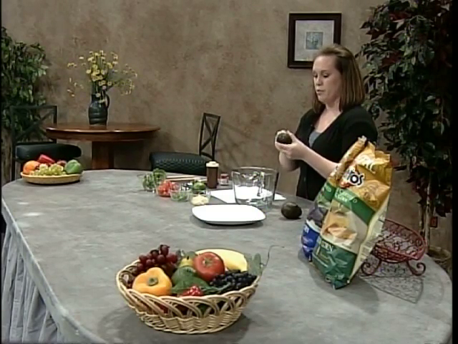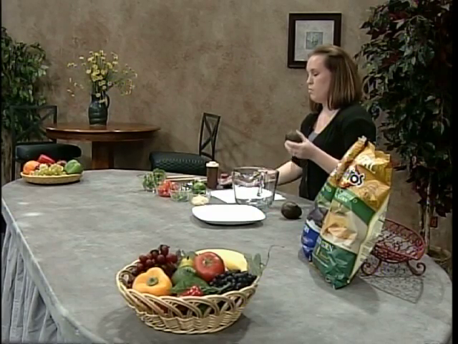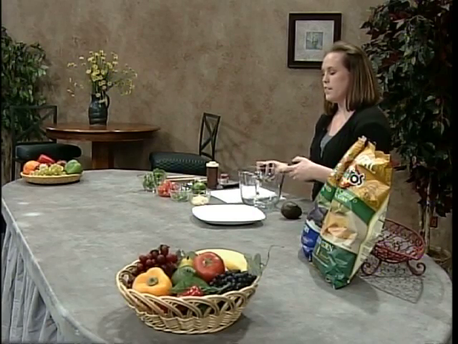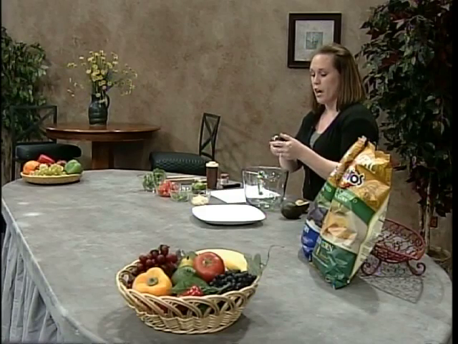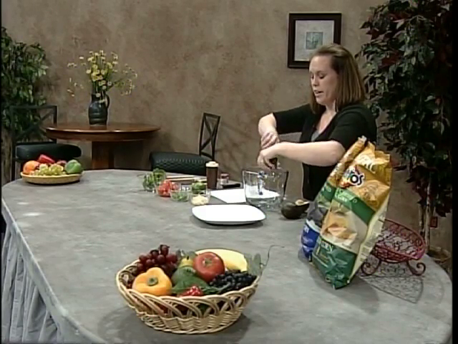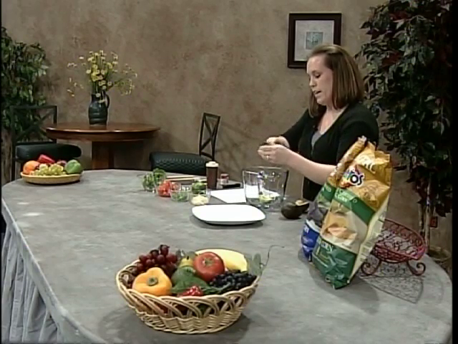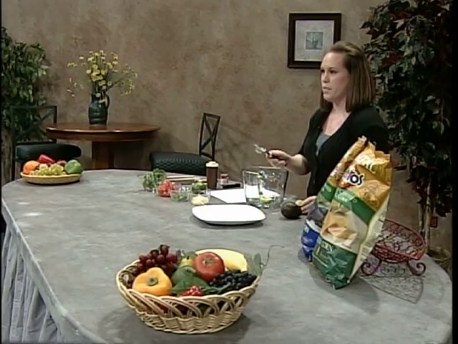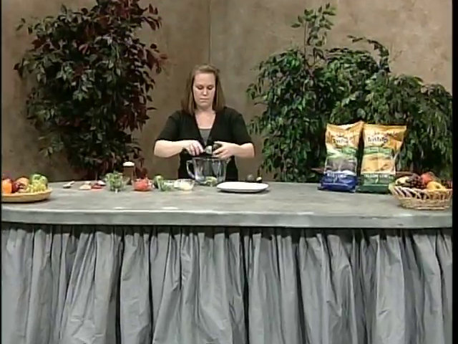When you pick avocados out of the store, you want to make sure you get them fairly ripe. To make sure they're ripe, give it a little squeeze and make sure it gives when you squeeze it. If it gives, it's fairly ripe. If it's really soft, it's really ripe. If it's hard, it's not ripe, and you can put it in a brown paper bag to let it ripen. This traps the ethylene gas, and just like a banana or an apple, it'll ripen within a few days.